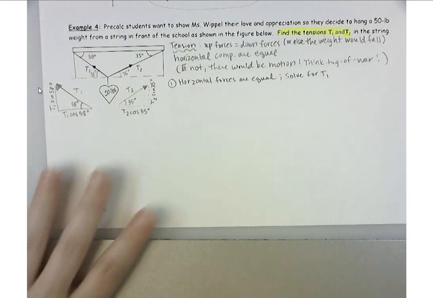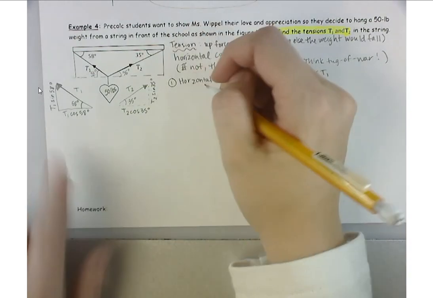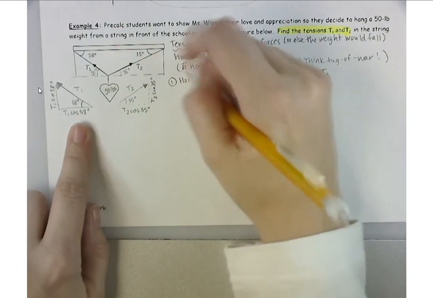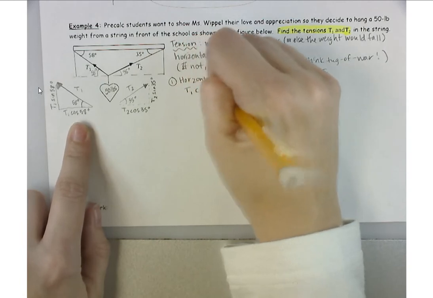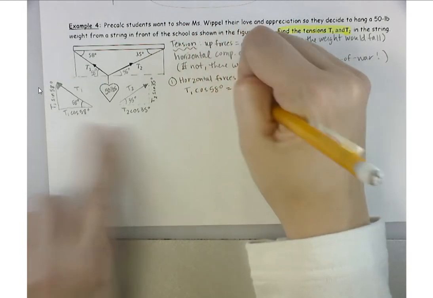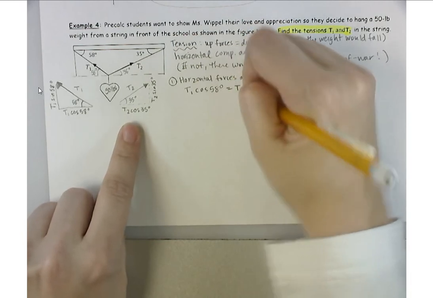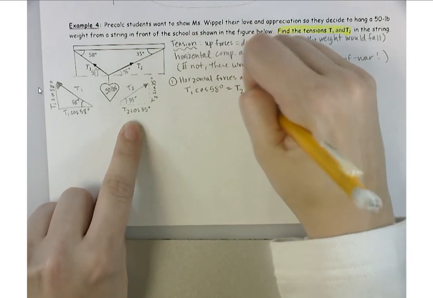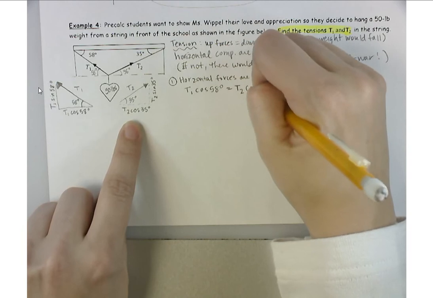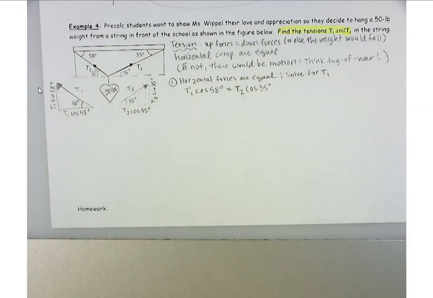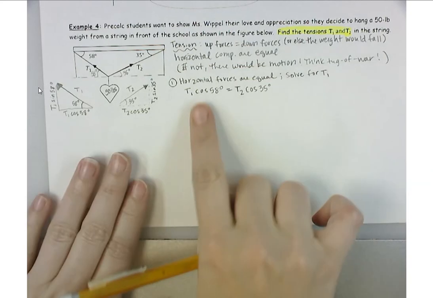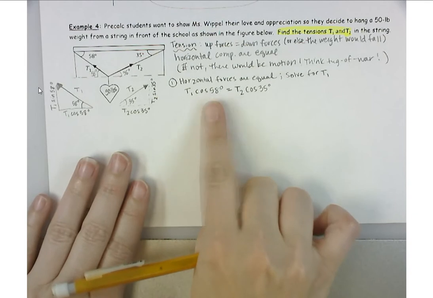Okay, so my horizontal force for T sub 1 is T sub 1 cosine of 58 degrees, and that has to equal the horizontal force in T sub 2, which is T sub 2 cosine of 35 degrees. Now we're not going to do any rounding until the end. So when I'm solving for T sub 1, I'm going to divide both sides by what?